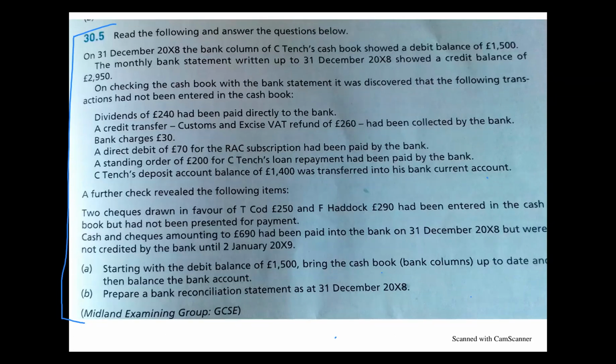On 31st December 2018, the bank column of this company's cash book showed a debit balance of this. The monthly bank statement written up to 31st December 2018 showed a credit balance of that. You have the debit balance of the cash book and the credit balance of the bank statement. Follow nicely now.